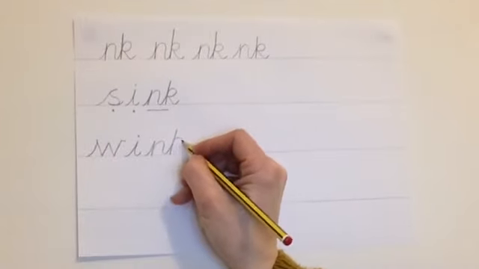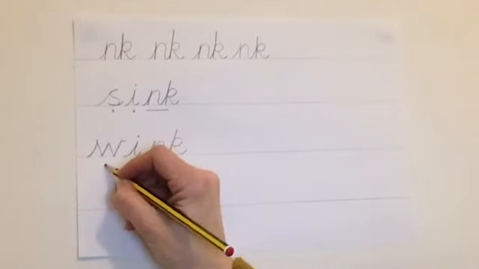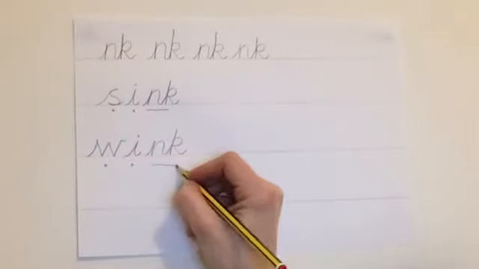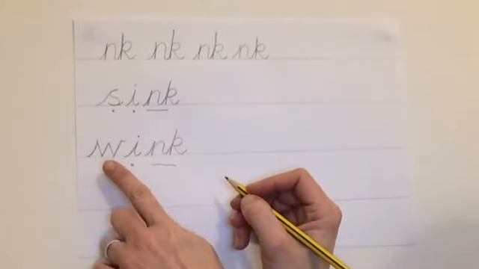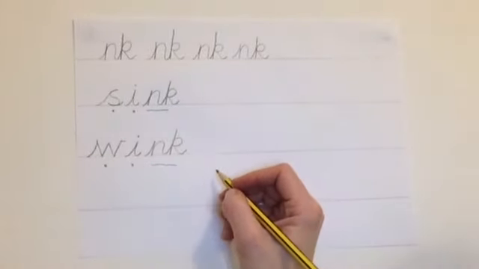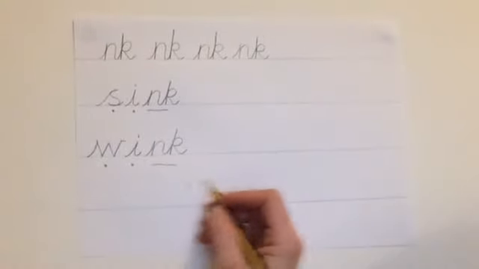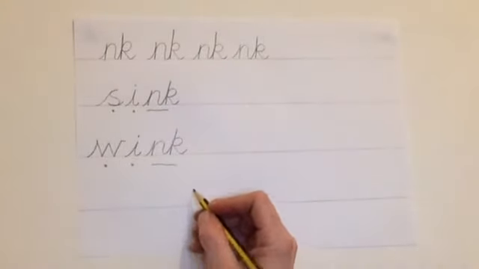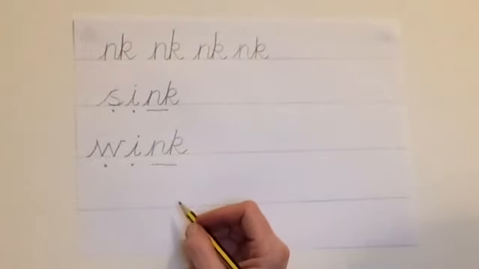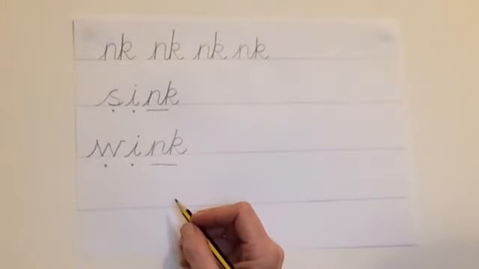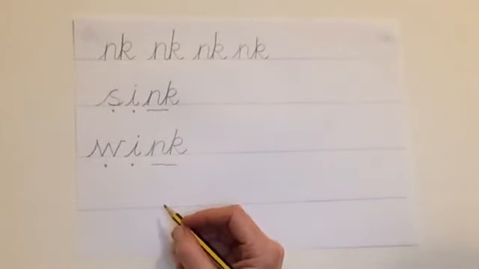W-i-unk. Add on your sound buttons. W-i-unk. Check they work. W-i-unk, wink. Shall we write a sentence together today to finish off our phonics? My sentence today is going to be: the dog had a drink. The dog had a drink.